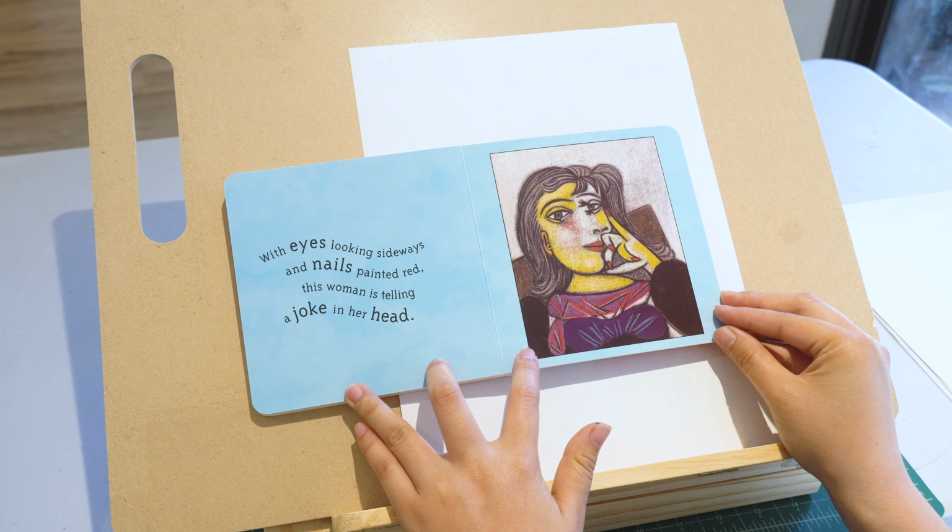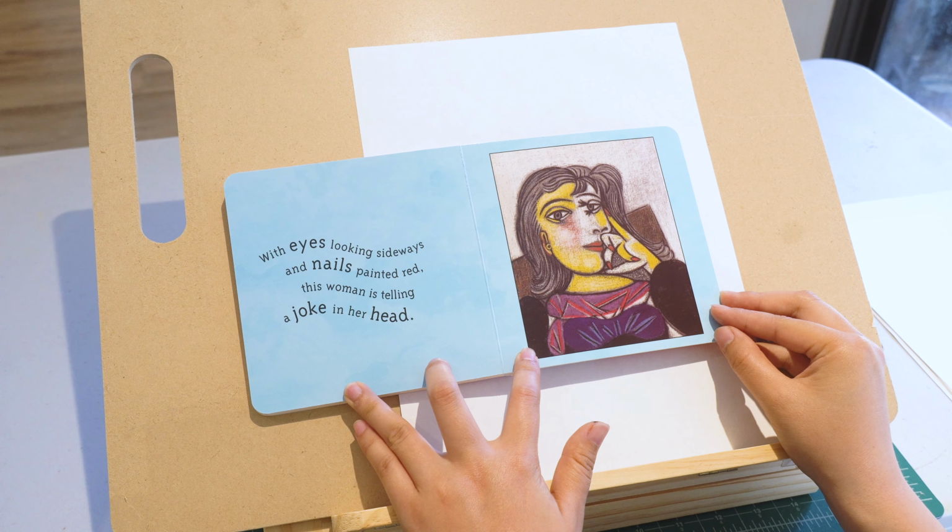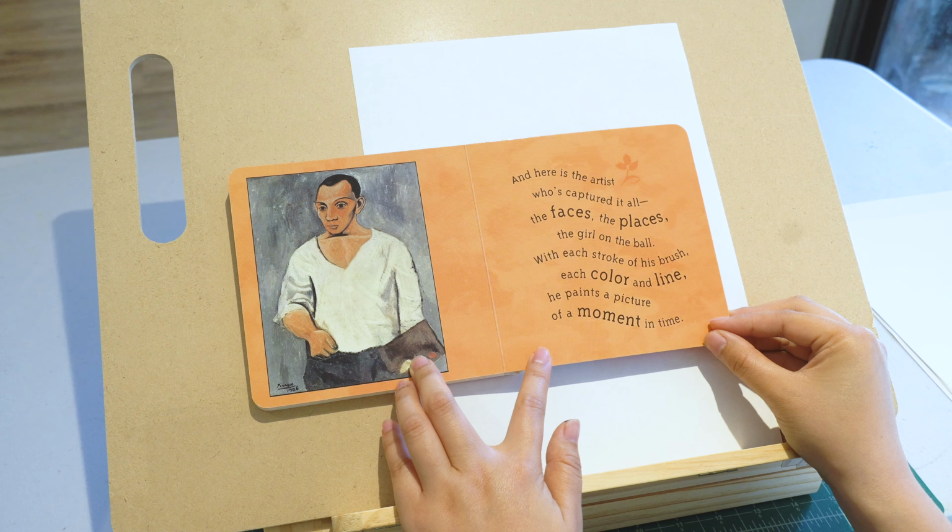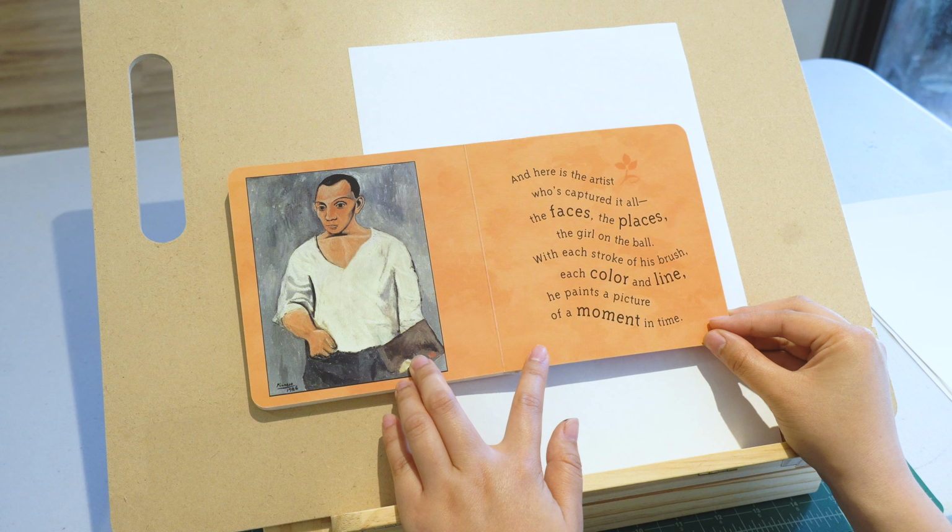With eyes looking sideways and nails painted red, this woman is telling a joke in her head. And here is the artist who's captured it all: the faces, the places, the girl on the ball. With each stroke of his brush, each color and line, he paints a picture of a moment in time.